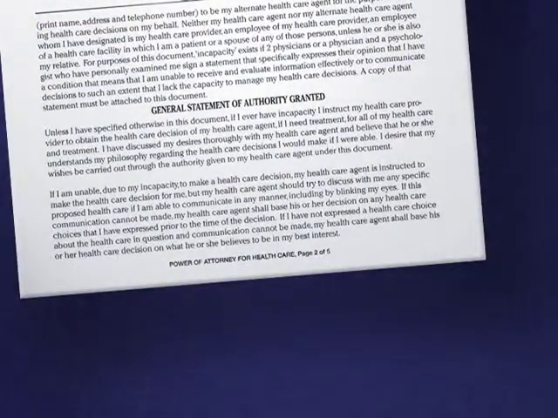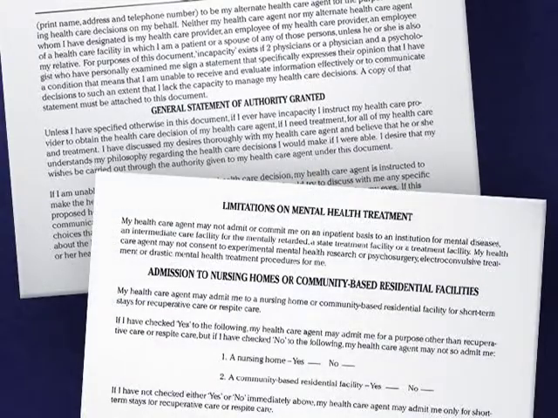The sections labeled General Statement of Authority Granted and Limitations on Mental Health Treatment explain that your agent has the power to make any medical decision for you. It is your agent's responsibility to fully understand what your preferences are and to follow through on what you would want if you are unable to express these desires yourself. However, your agent cannot make decisions about mental health treatment, such as an admission to a psychiatric unit.